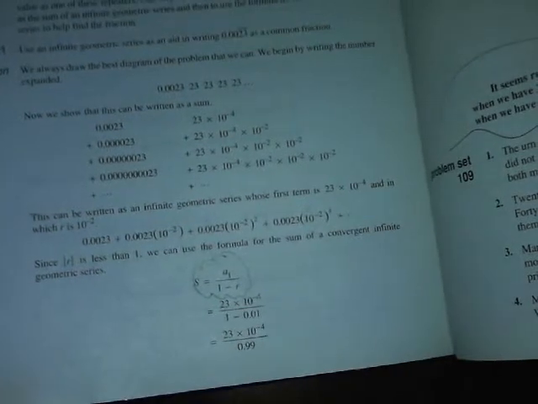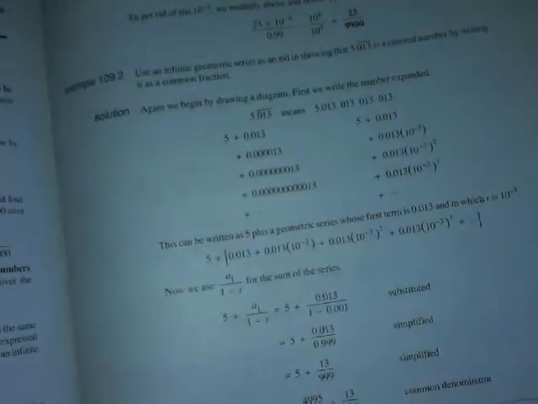I sort of do mine the same as they do, but I make mine a lot shorter. Right here, they show you where this came from, so if you want to see where it comes from, please read all this.